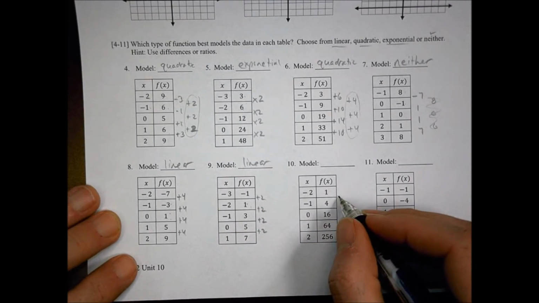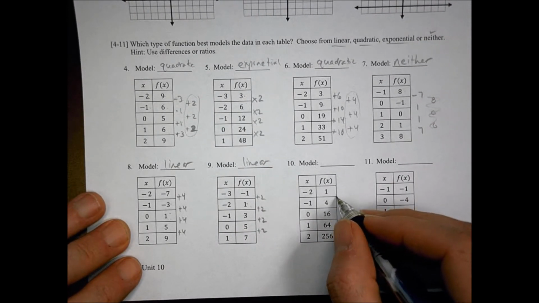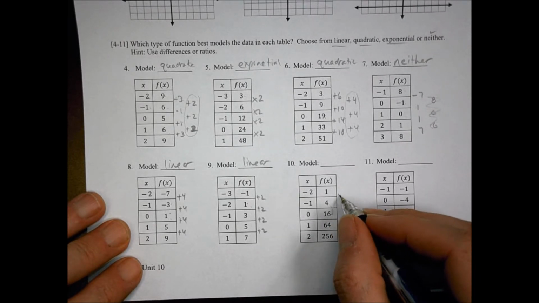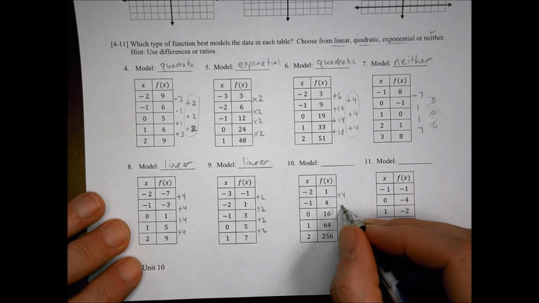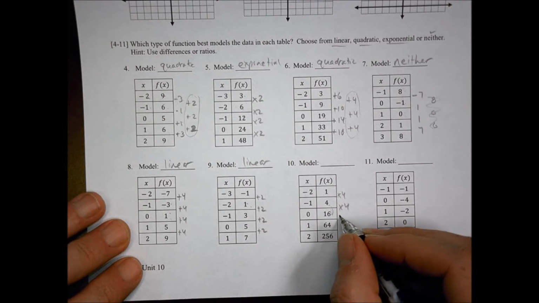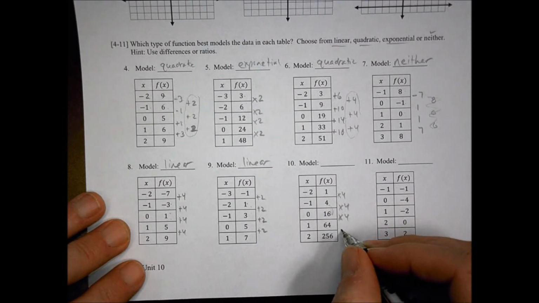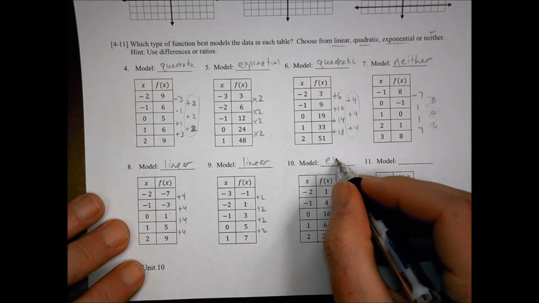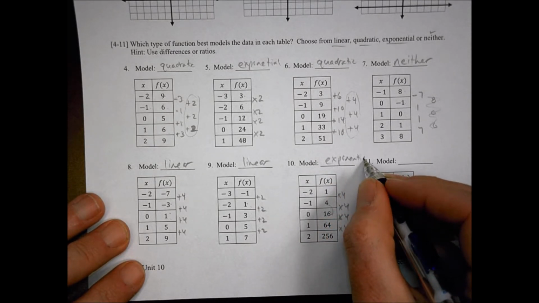1 to 4. All right, well, that is +3, but is it +3 here? It's not plus, so let's try multiply. 1 to 4 is times 4. 4 to 16 is times 4. 16 to 64 is times 4. And 64 to 256 is times 4. When I multiply like that, we call that exponential.